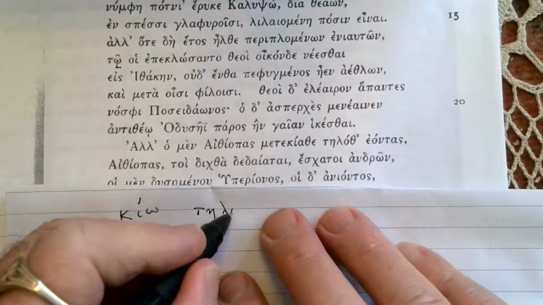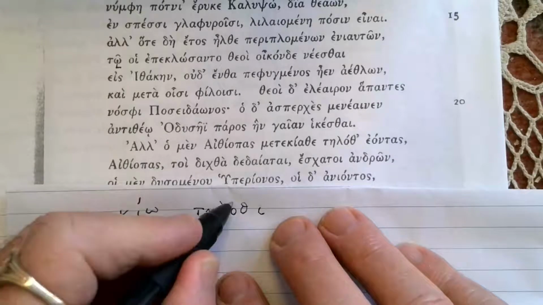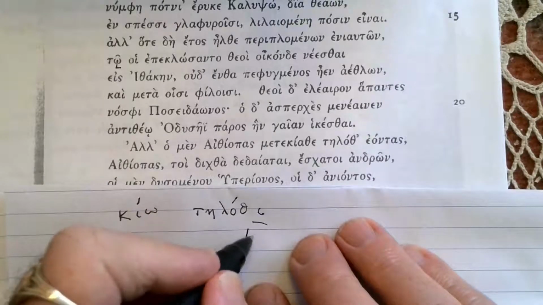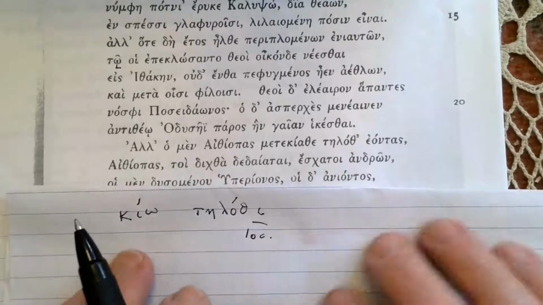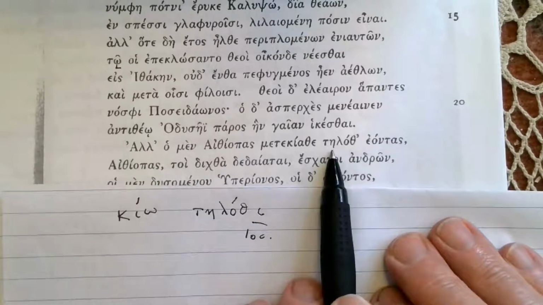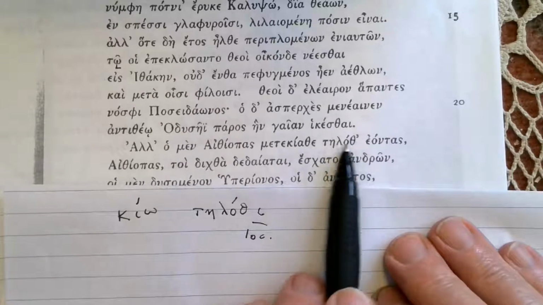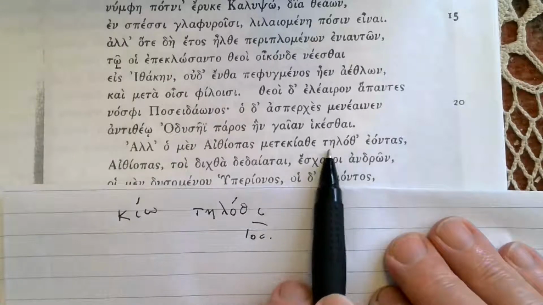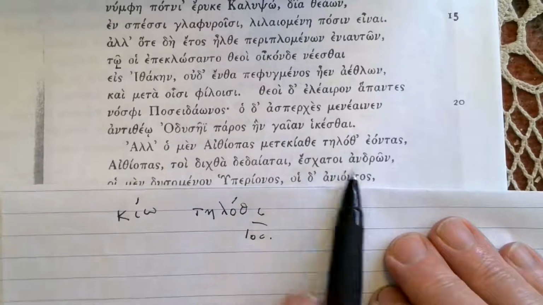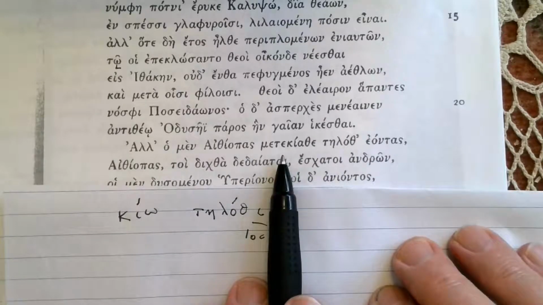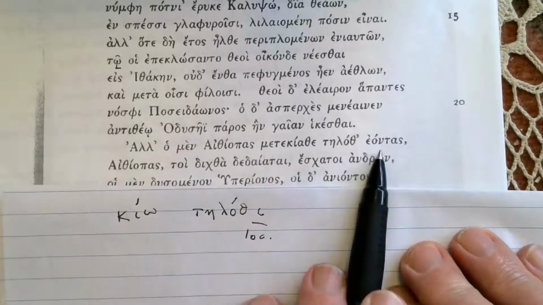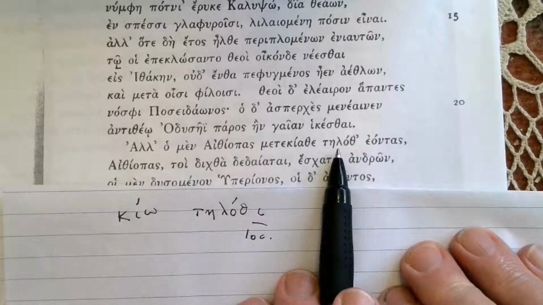This is teloth I. And this here is again an old locative ending. So they were at somewhere far away. We get that tele root. We get our word telephone from that same root there, to call from afar. So he was out visiting the Ethiopians, who are a long way away.